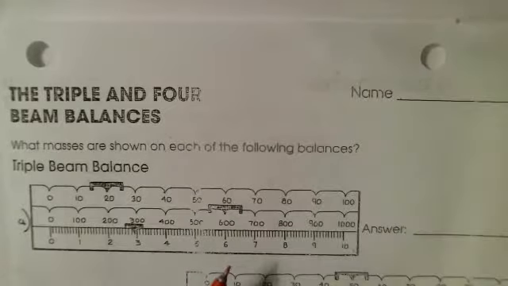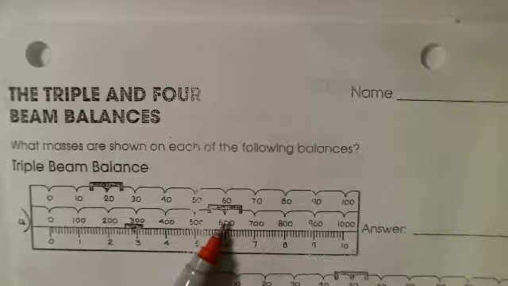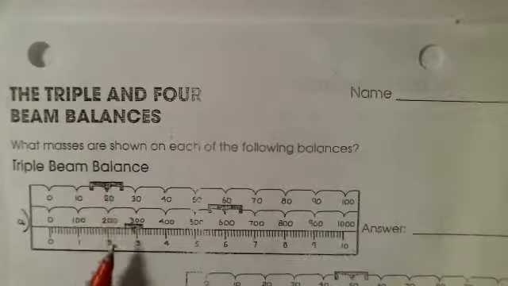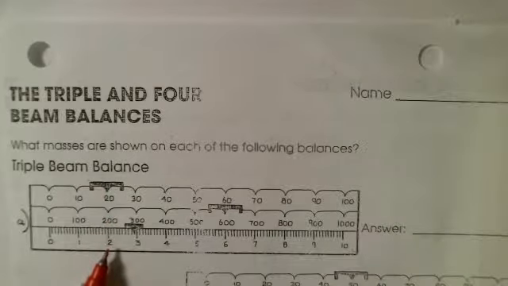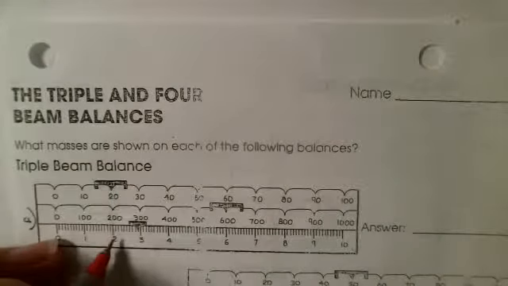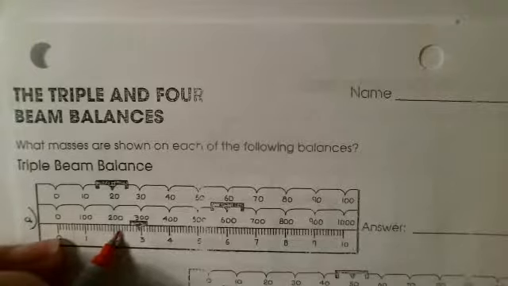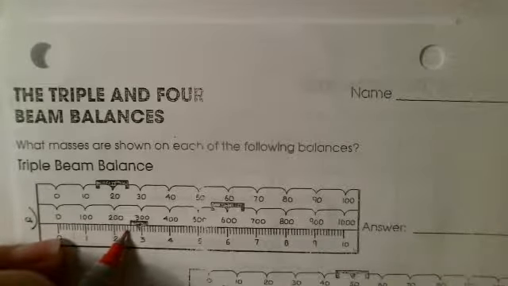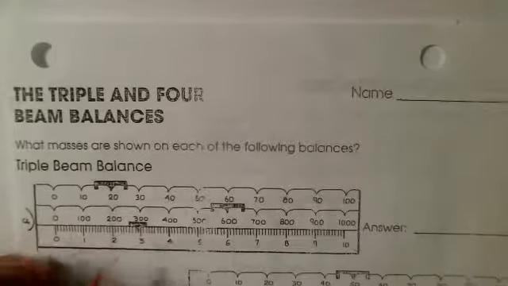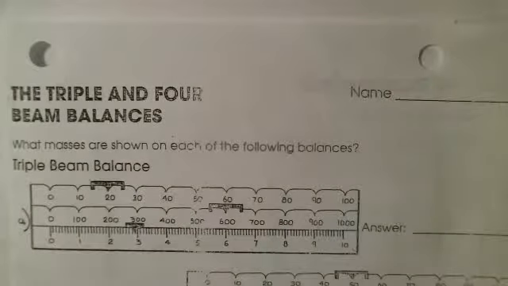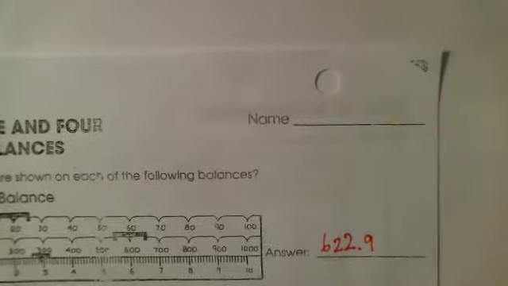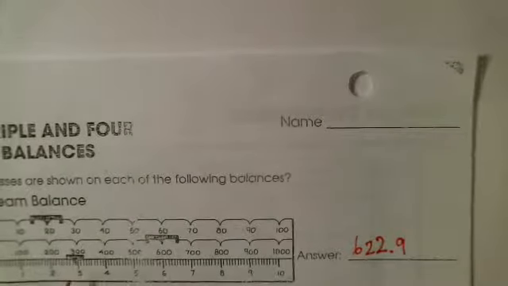So let's read this one. This is going to be 622. Okay, so we can definitely tell it's 622.9, but we need to estimate one more spot.